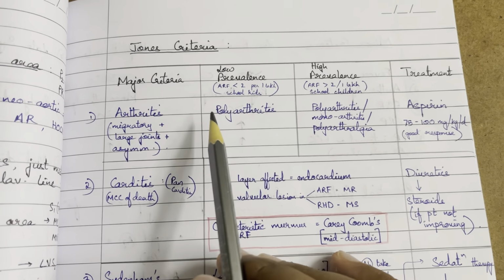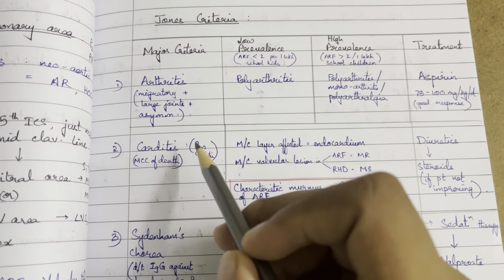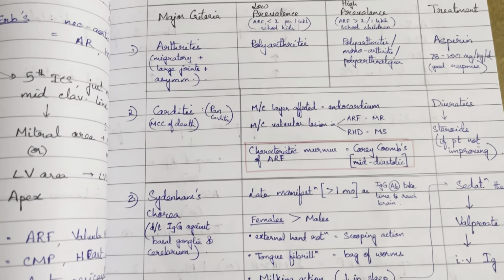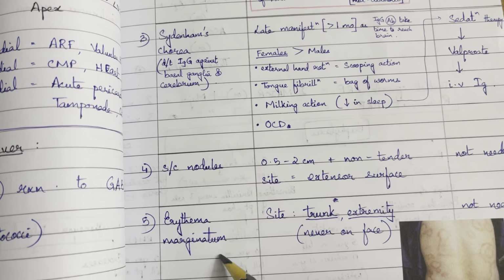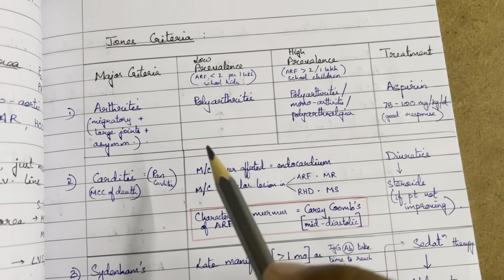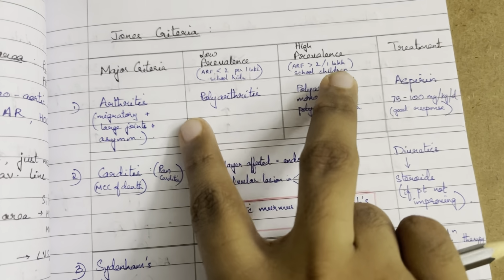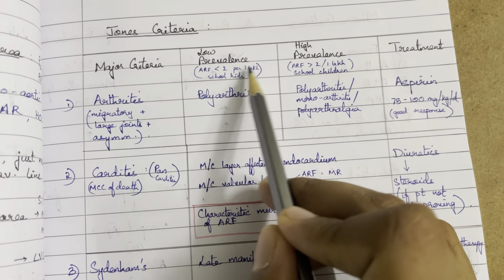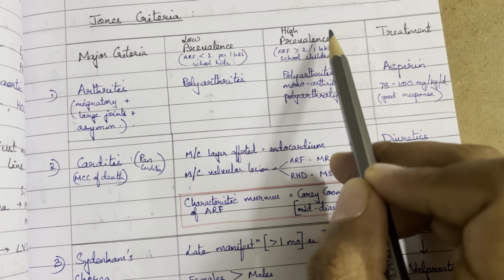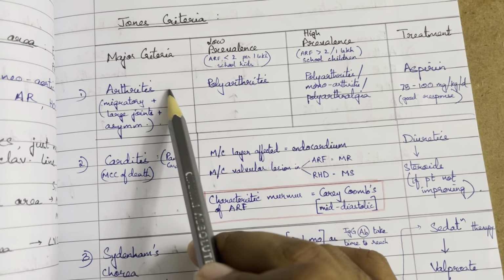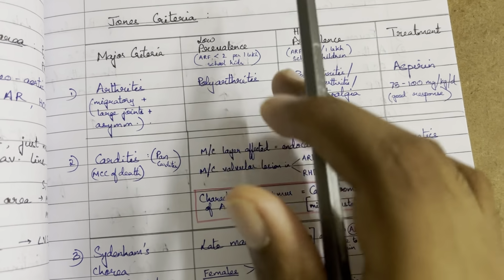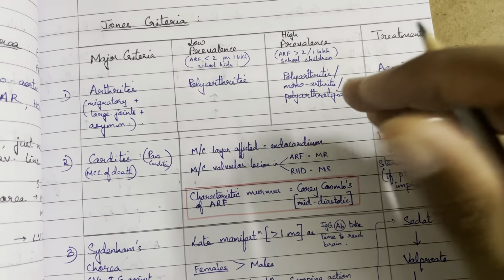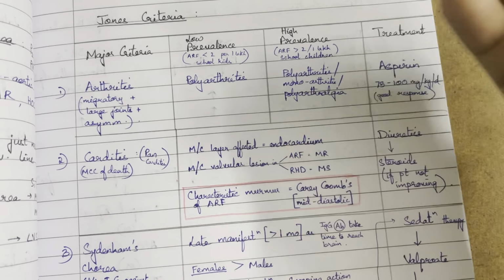Moving on to Jones criteria, this is very important. You need to remember, you have bread and butter type of pericarditis. So pancarditis, migratory polyarthritis, Sydenham's chorea, subcutaneous nodules, and erythema marginatum. These are the 5 major criteria. You divide it into low prevalence and high prevalence. In low prevalence, acute rheumatic fever incidence is less than 2 cases per 1 lakh school kids. Greater than 2 cases per 1 lakh is high prevalence. That is why, for the major criterion arthritis, you will take polyarthritis in low prevalence, but in high prevalence you will take even the minor findings like monoarthritis and polyarthralgia.